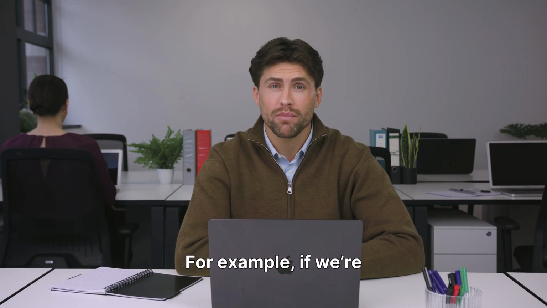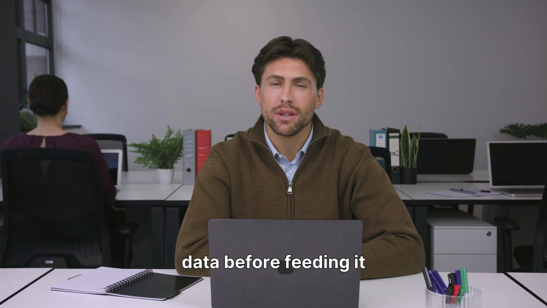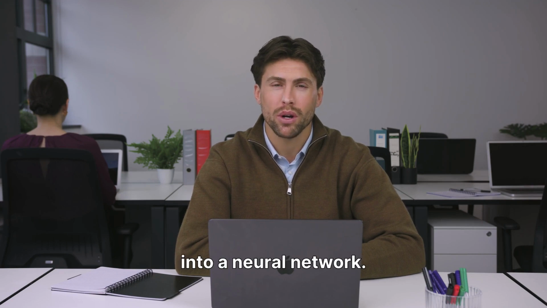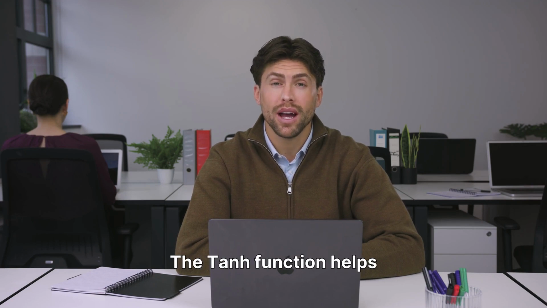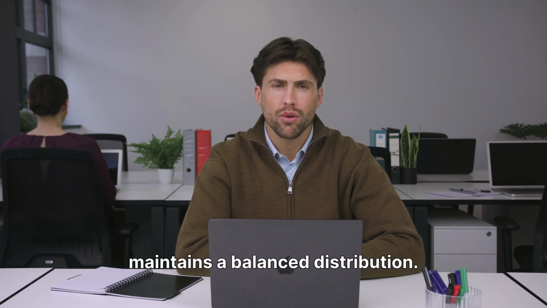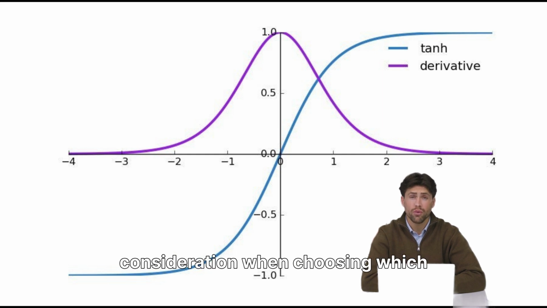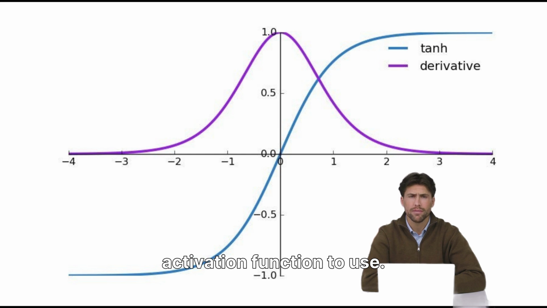For example, if we're trying to predict stock prices, we might use TAN to transform our data before feeding it into a neural network. The TAN function helps the model learn effectively by ensuring the data maintains a balanced distribution. However, TAN also suffers from the vanishing gradient problem, especially for very large or small inputs. This is an important consideration when choosing which activation function to use.